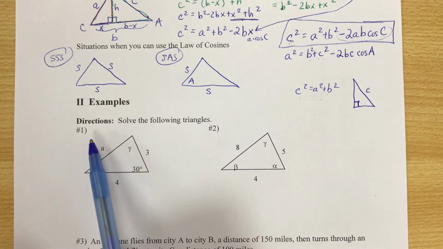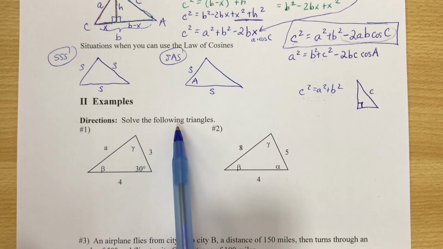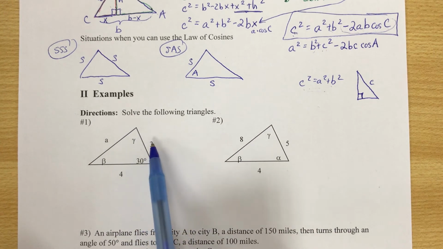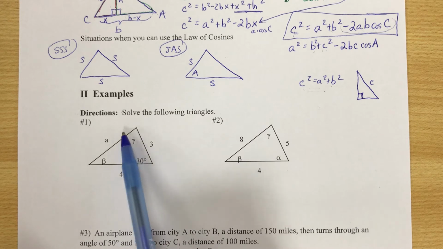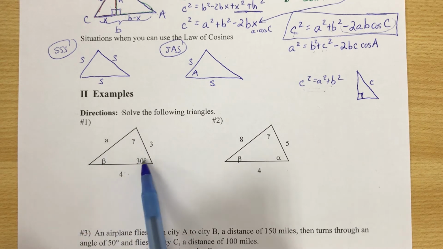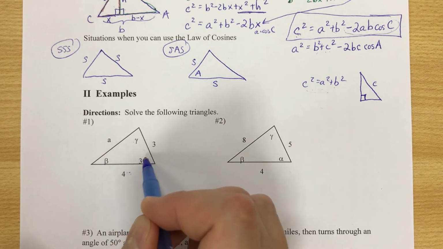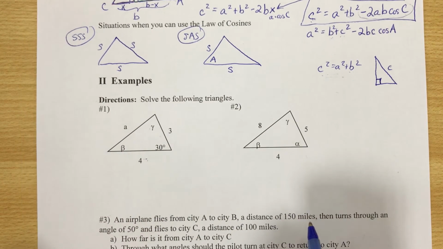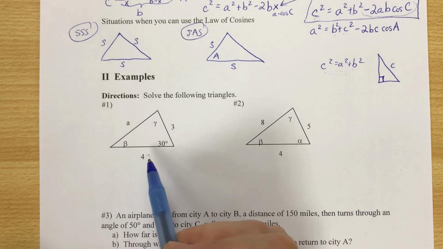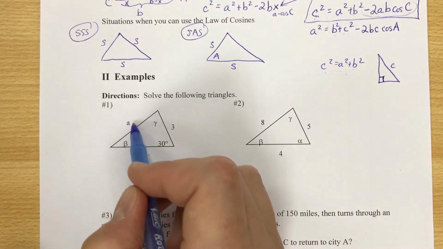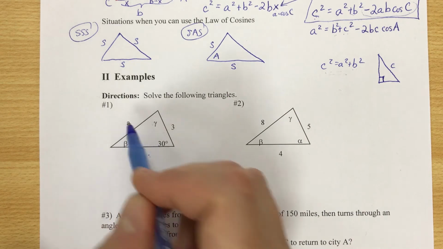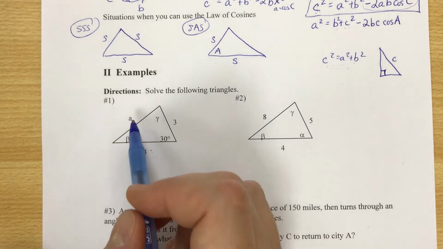Okay, so let's do number 1. Solve the following triangles. They give us 2 sides, 3 and 4. We're missing side a. They give us 1 angle, 30 degrees. We're missing beta and gamma. Now this is side angle side. The first thing we have to find is the missing third side.